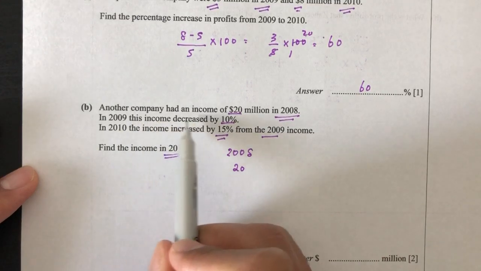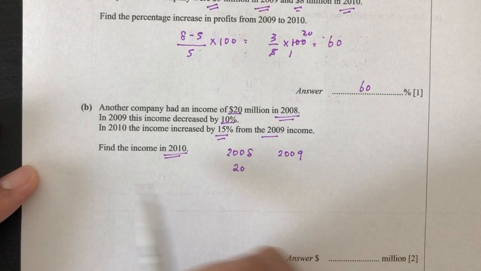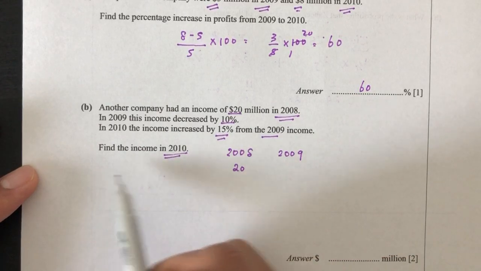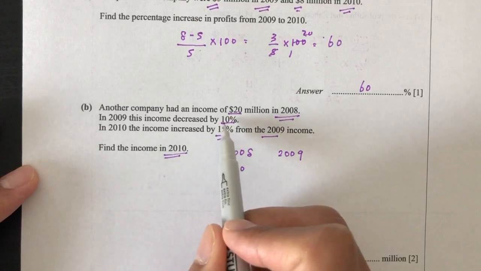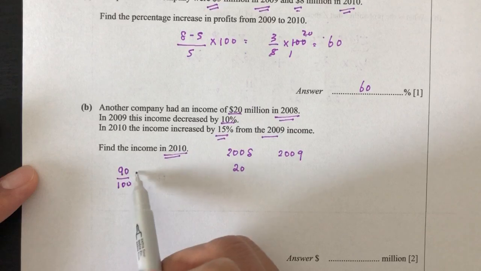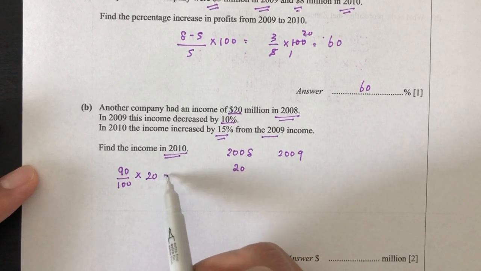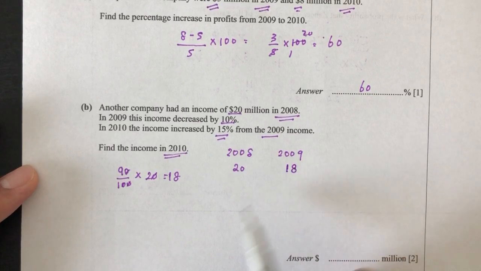Now, in 2009, it was decreased by 10%. So find this new income. At first it is 100%, which is 20 million. So decreased by 10%, it will become 90% of initial amount. That'll be 18 million. So 18 million will be 2009.